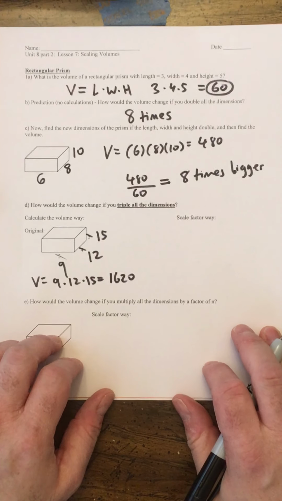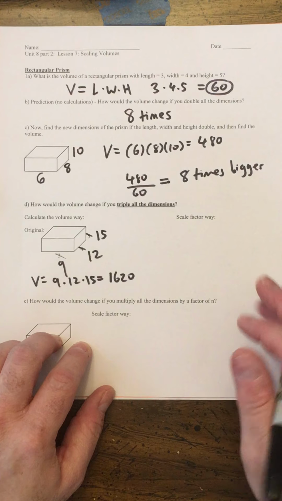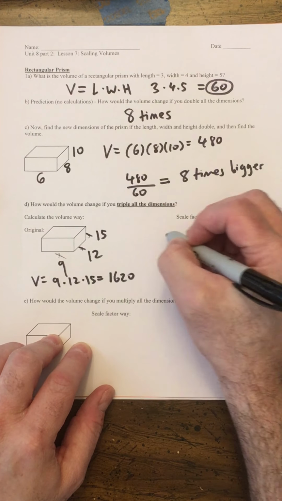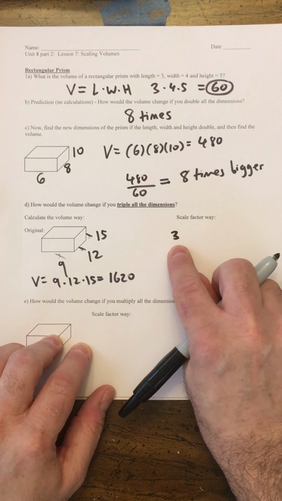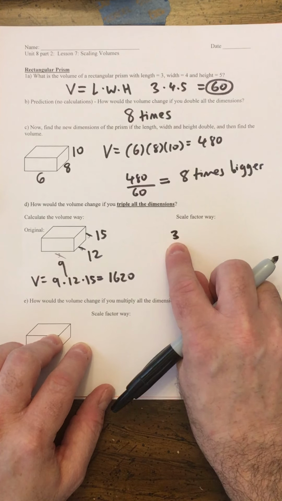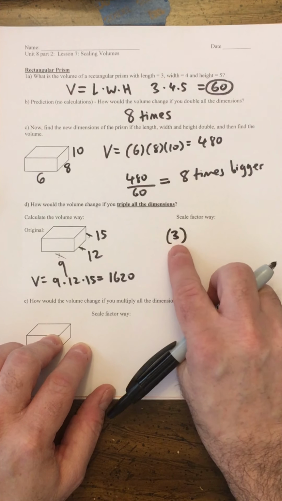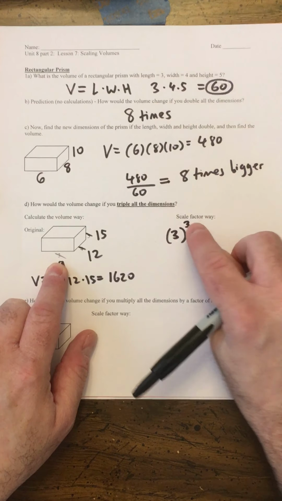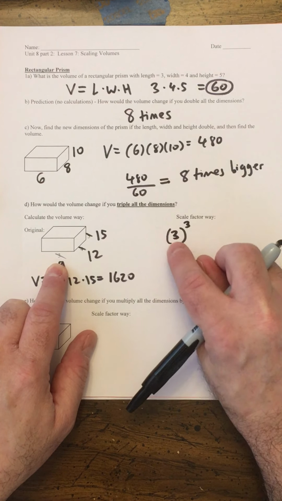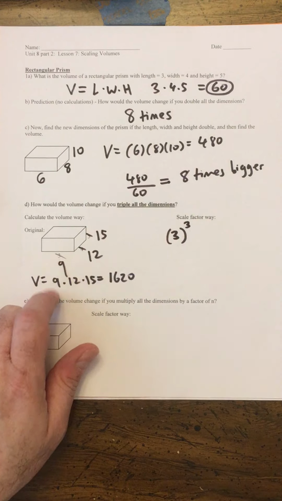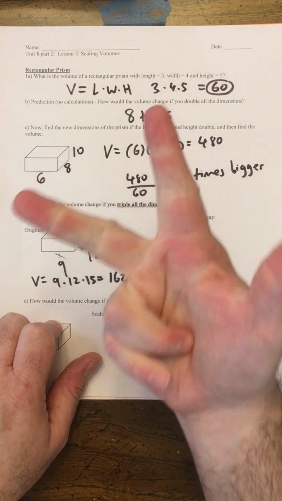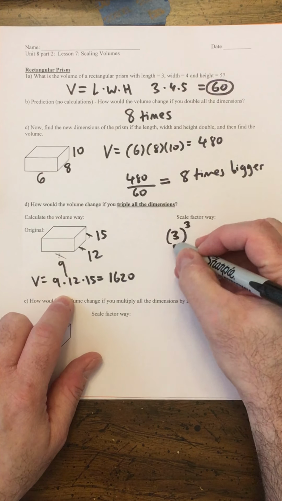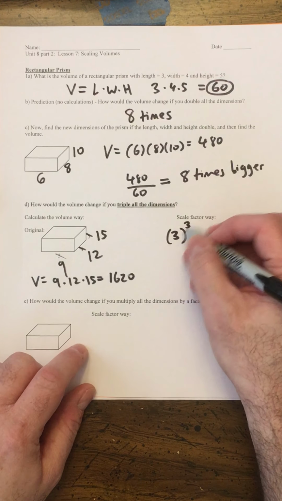Now here's the scale factor way. What you do is you take whatever the scale factor on a side is, which in this case was 3. We scaled up, we tripled all the dimensions. But what we're going to do is take the scale factor for a specific side and cube it. Every dimension, length, width, and height, counts, and that's 3 dimensions. That's why we cube that. So that's going to be our scale factor for scaling volumes.